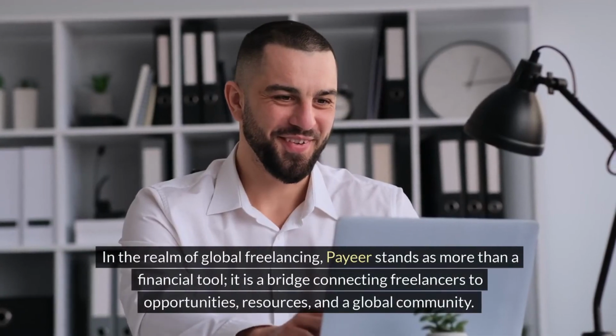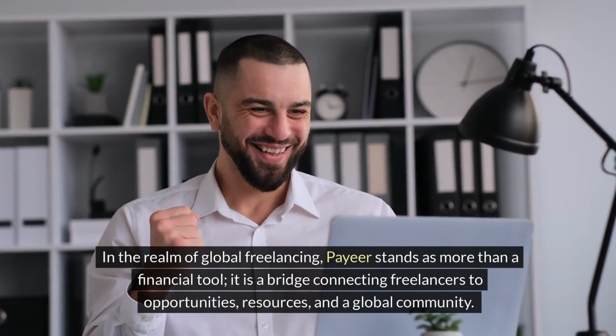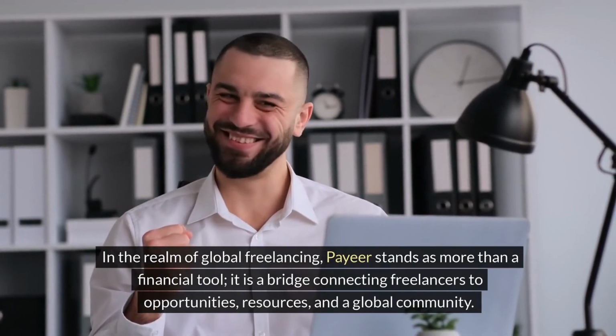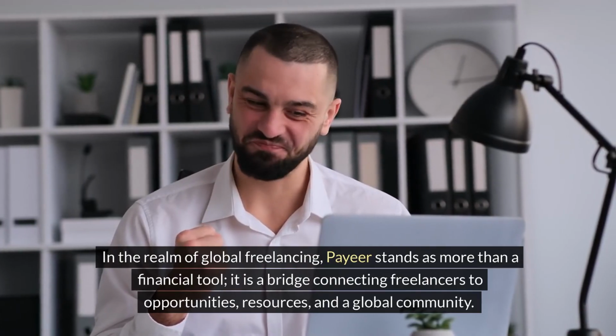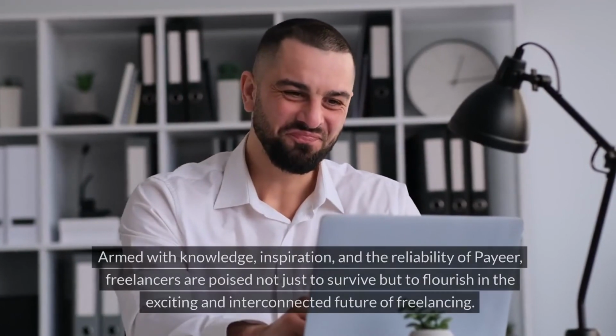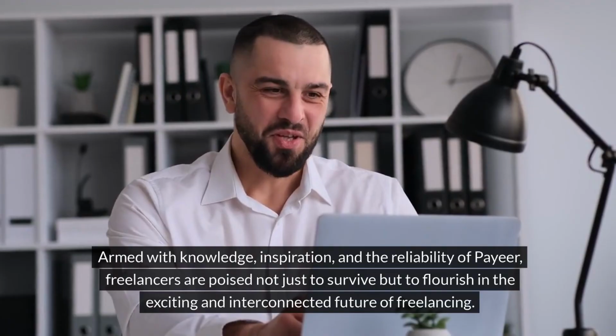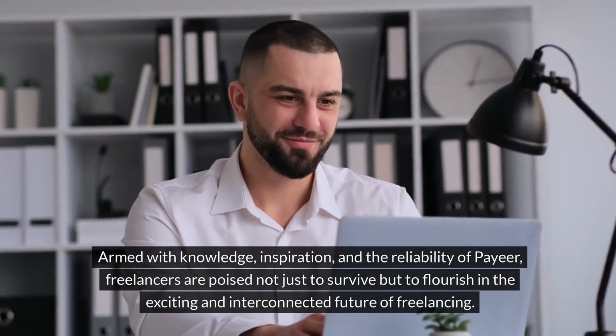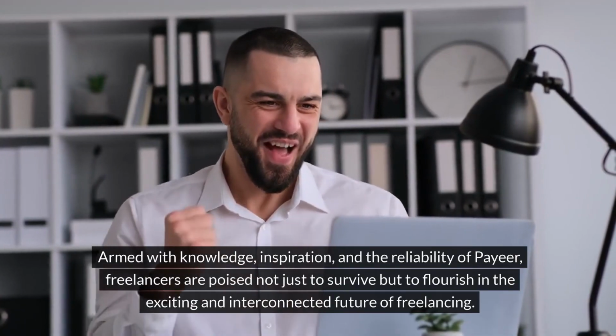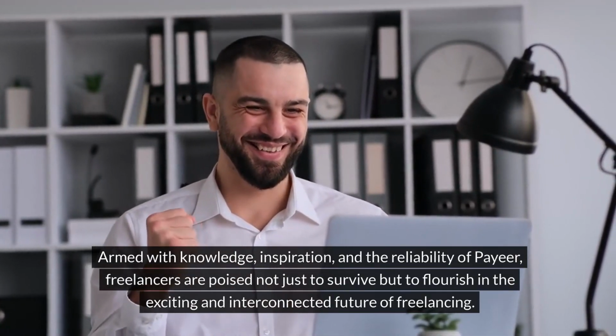In the realm of global freelancing, Payeer stands as more than a financial tool. It is a bridge connecting freelancers to opportunities, resources, and a global community. Armed with knowledge, inspiration, and the reliability of Payeer, freelancers are poised not just to survive but to flourish in the exciting and interconnected future of freelancing.